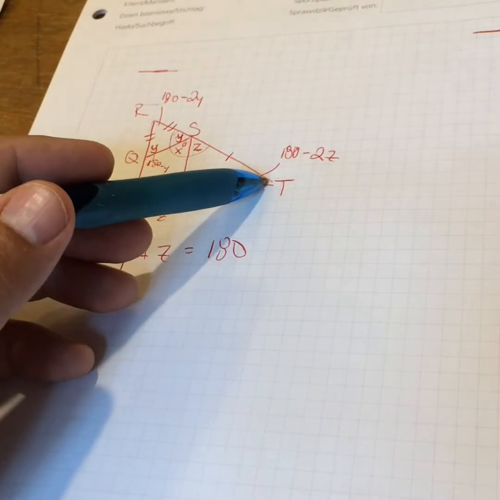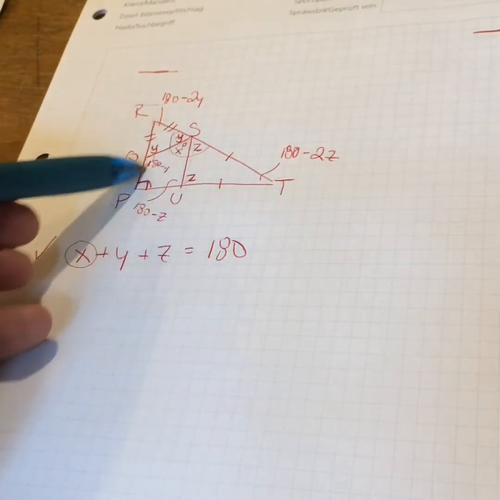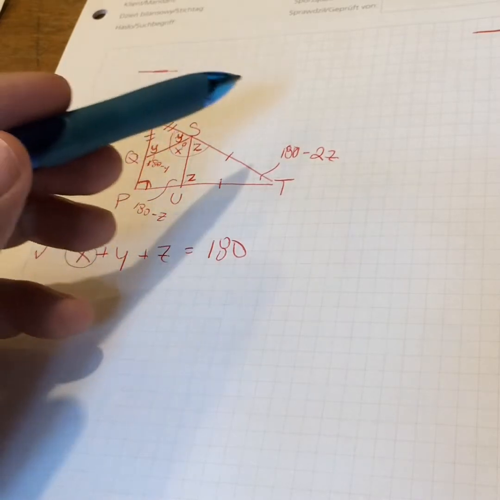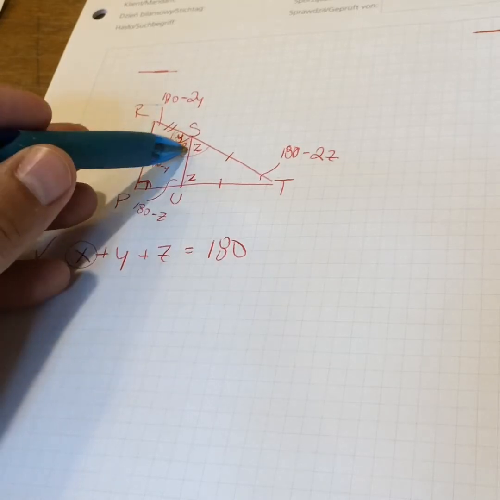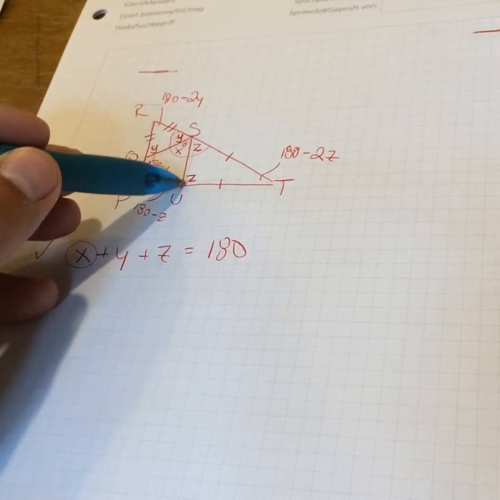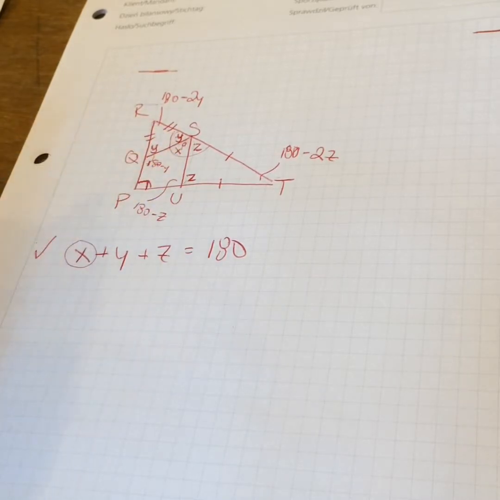We can create an equation for this triangle, the large one, in terms of y and z, and we can create an equation for this quadrilateral in terms of x, y, and z. Lots of equations, and perhaps you'd go ahead and choose C, which happens to be the right answer here.